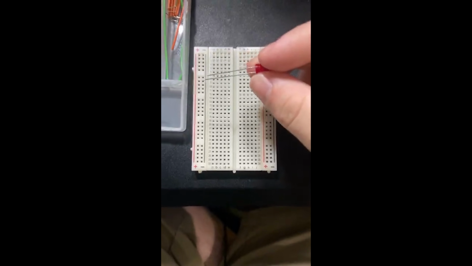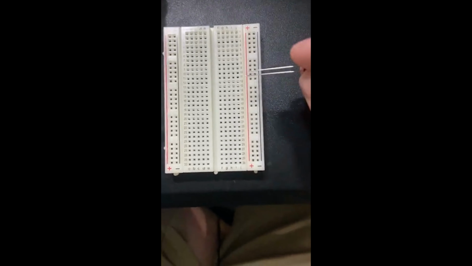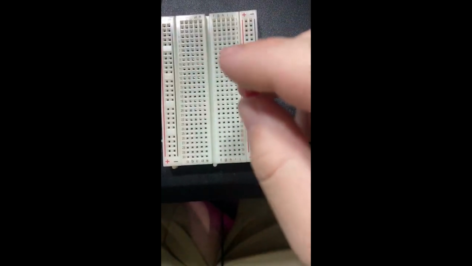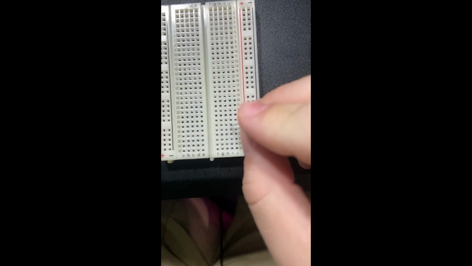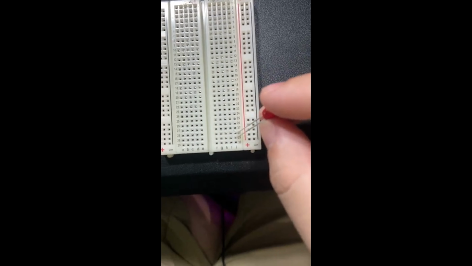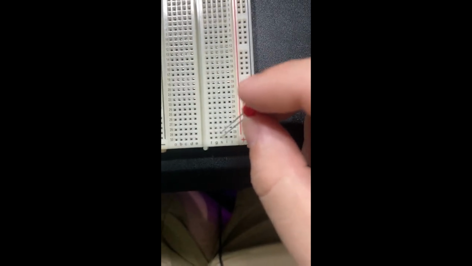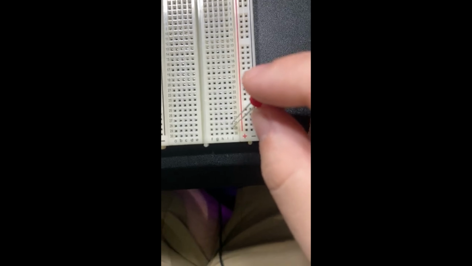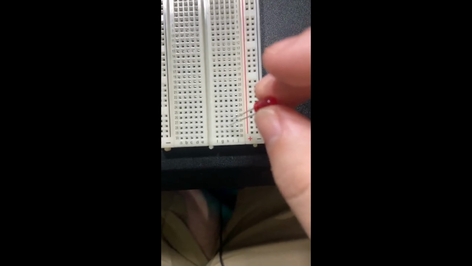I've got my LED here, and I'm going to plug it in. I'm just going to go right here, so there's plenty of room. As I mentioned before, horizontally they all share electricity, so you want to put this between 2 different numbered rows.